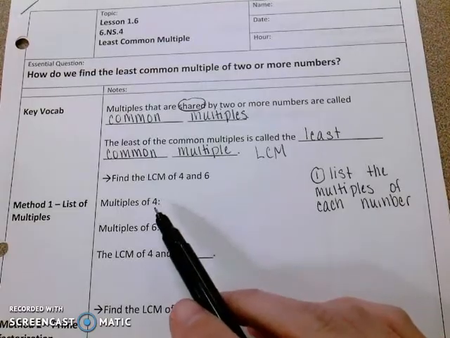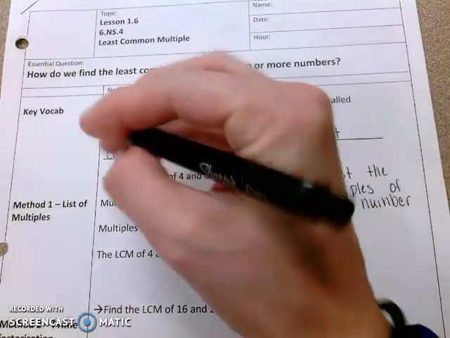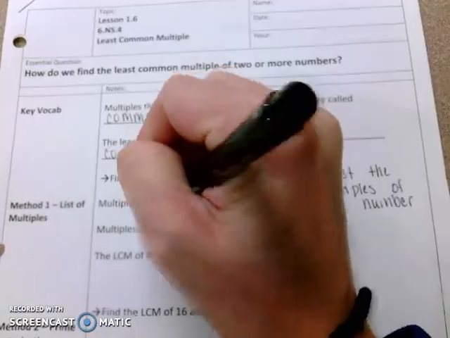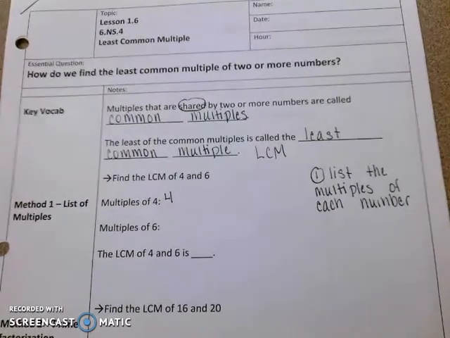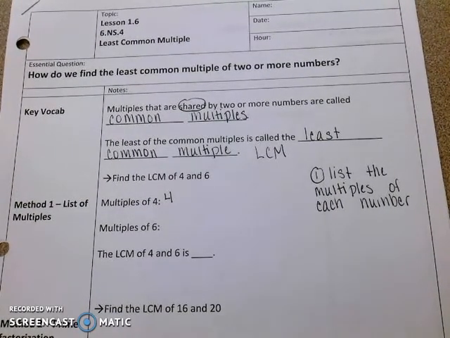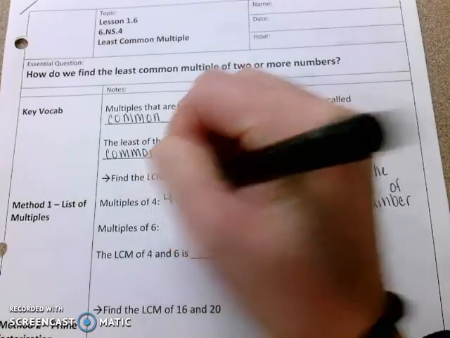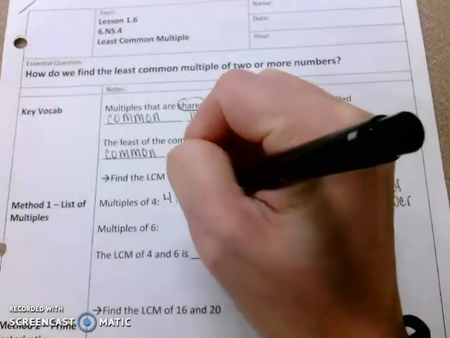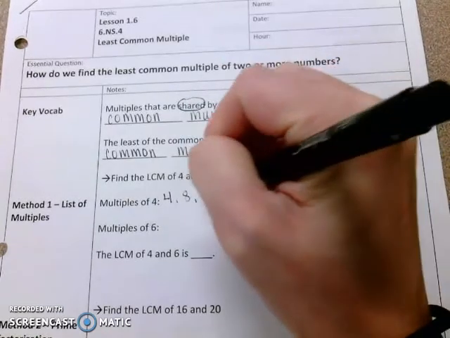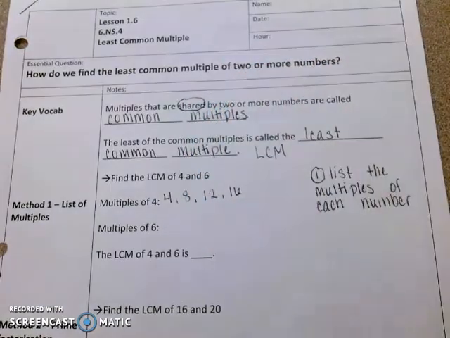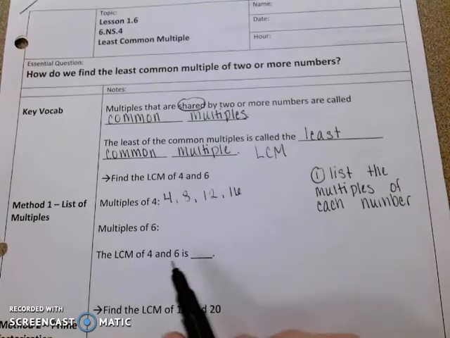For multiples of 4, I'm going to start with 4. And then essentially, I'm using repeated addition. So I'm going to add 4 more, and then add 4 more, or I can just think about my math facts and do 4 times 1, then 4 times 2, 4 times 3, 4 times 4. Again, you can just use repeated addition as well and just add 4 every time. So I'm just going to do the first 4 multiples, and then I'm going to move on to 6.